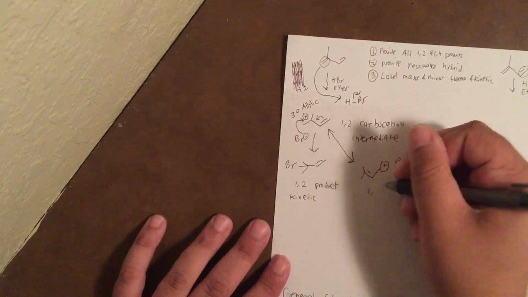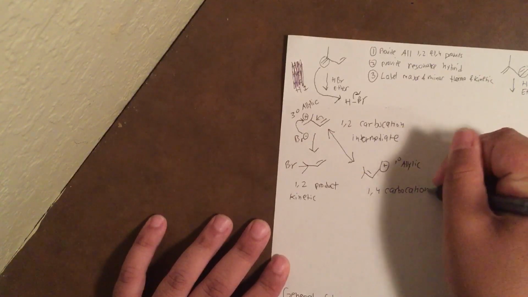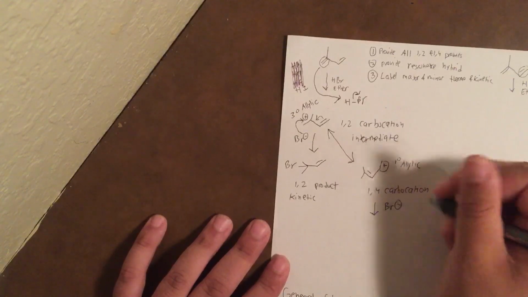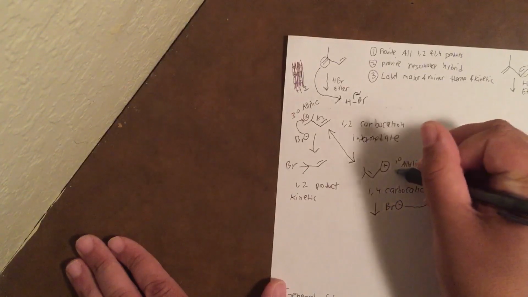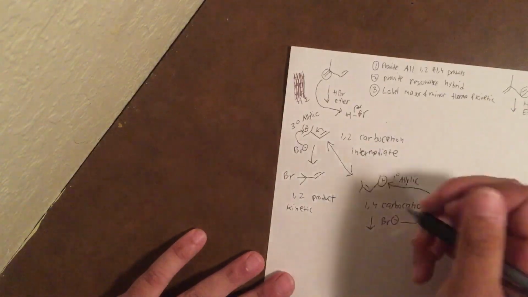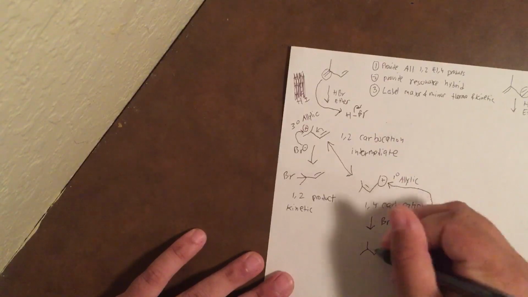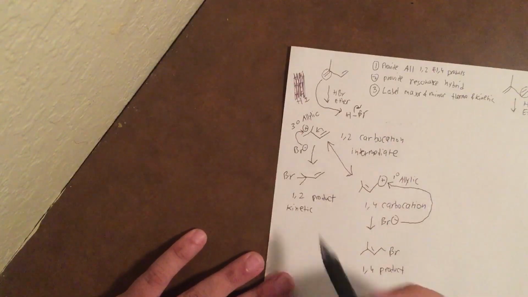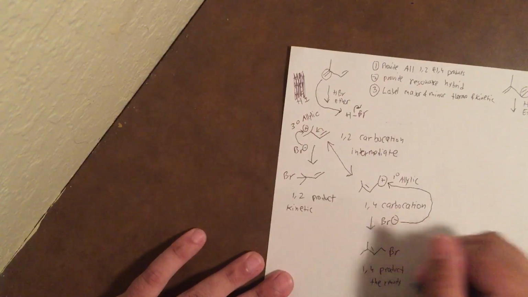This is going to be my 1,4 carbocation. And now this is going to react with that bromine. And this bromine is going to attack this positive carbocation. So my 1,4 product will look like this. And since this was my kinetic, my 1,4 product is going to be thermodynamic.